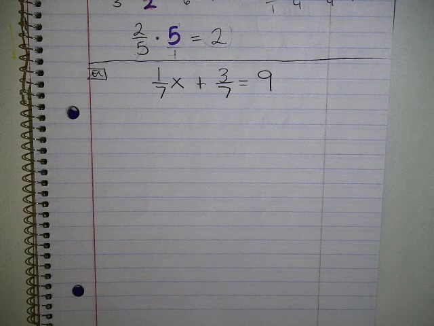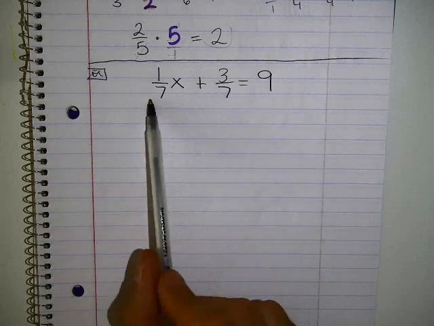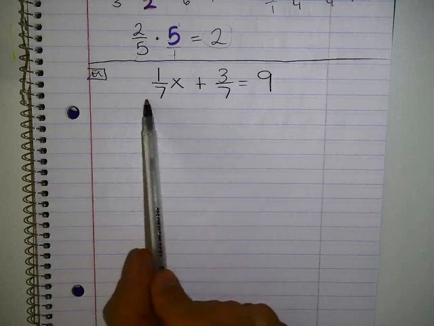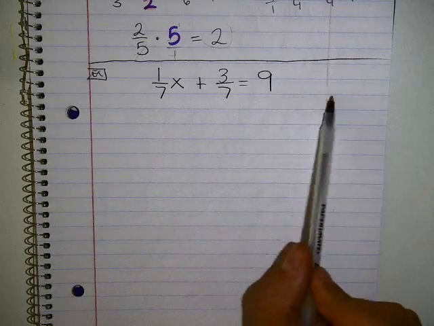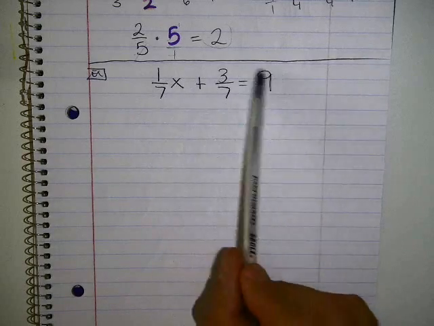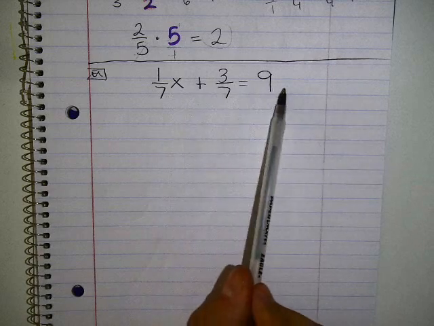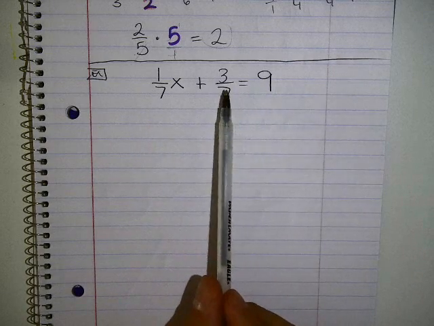But remember yesterday or the day before I said you can do whatever you want to an equation as long as you do it on both sides of the equation. Like if I want to, I could add 1 billion over here to this side of the equation. It'd be okay as long as you add 1 billion over here to the 9. I can do whatever I want. What I'm telling you is we can get rid of these fractions right away.